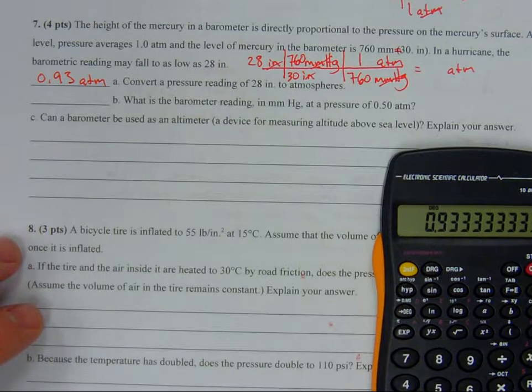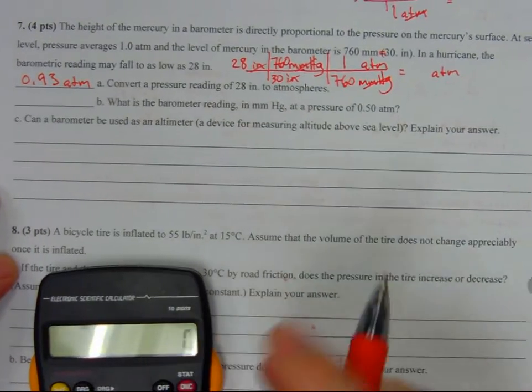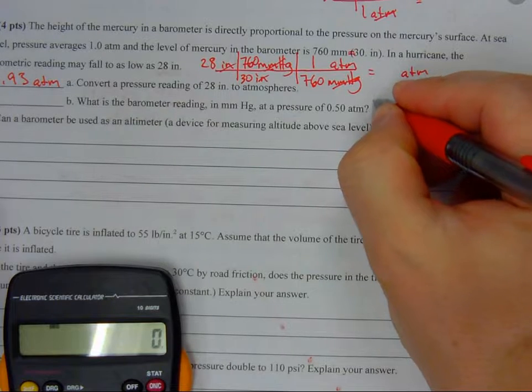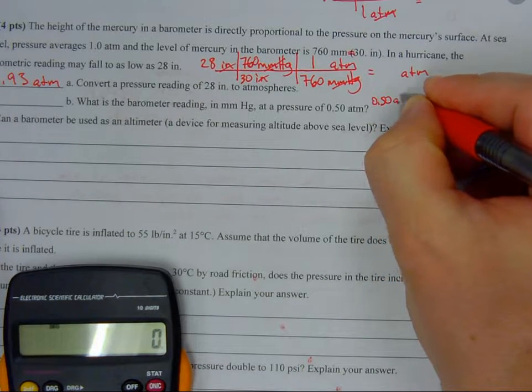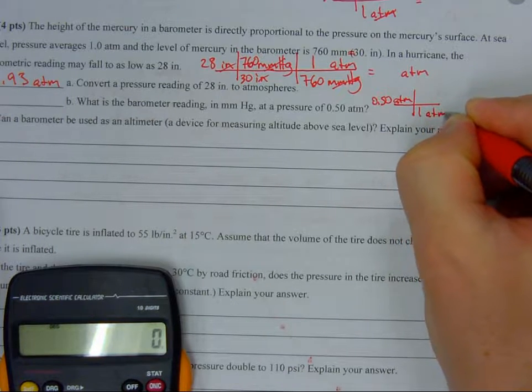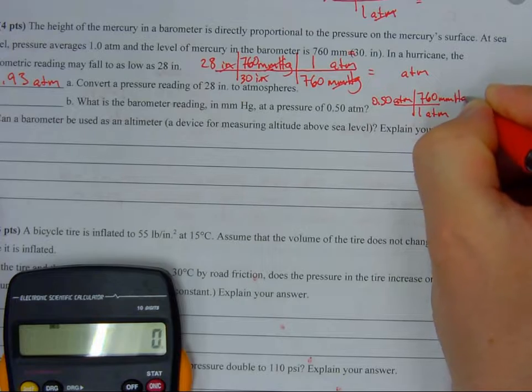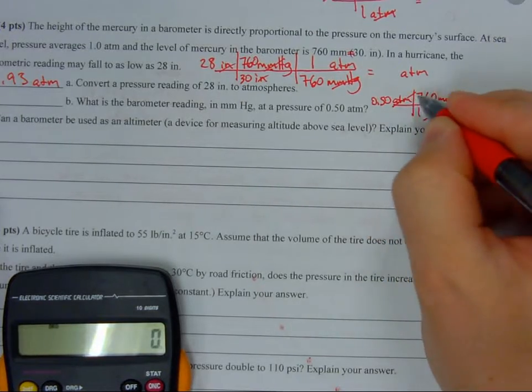B. What is the barometer reading in millimeters of mercury at a pressure of 0.5 atmospheres? So we're going from 0.5 atmospheres away from atmospheres into millimeters of mercury. Atmospheres cancel.